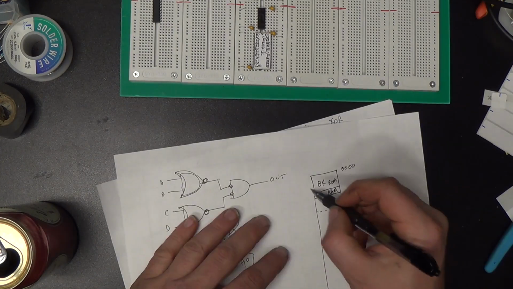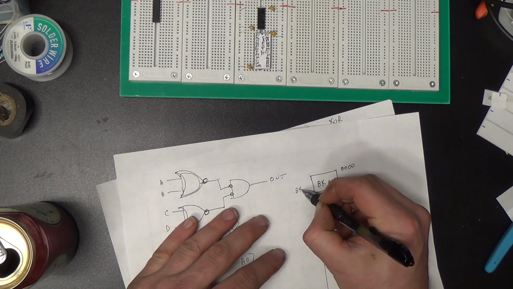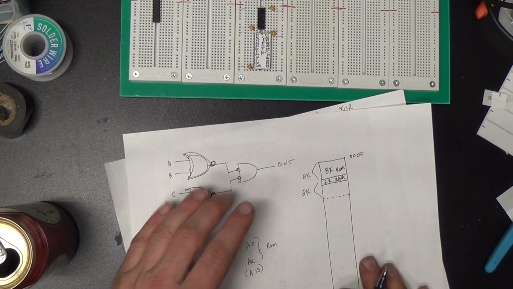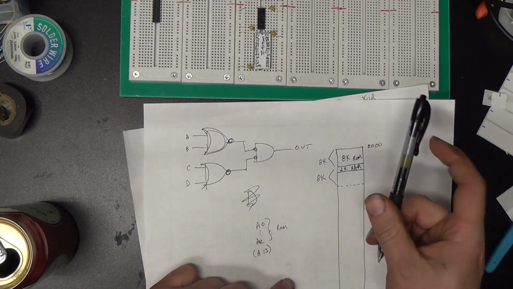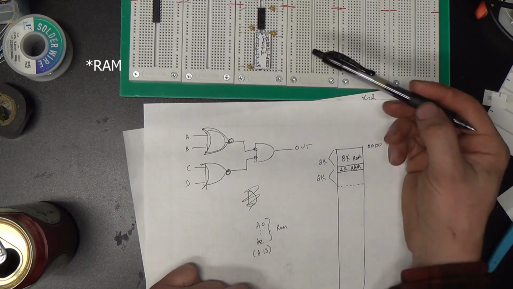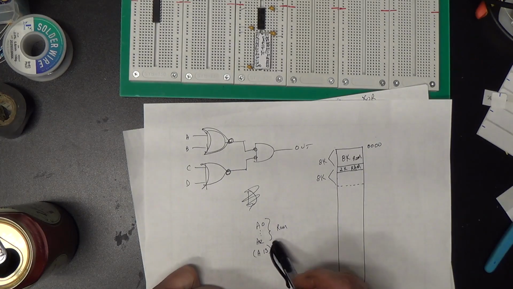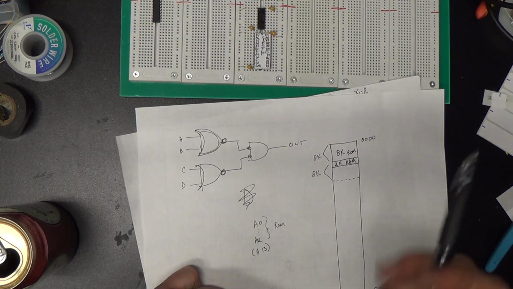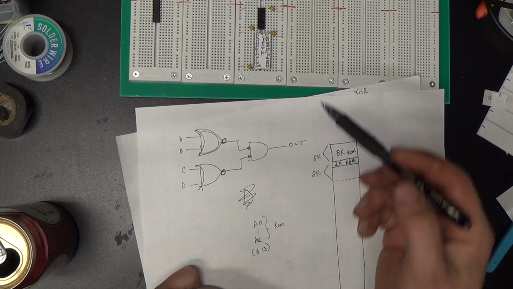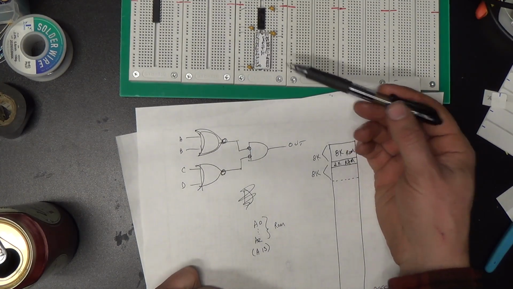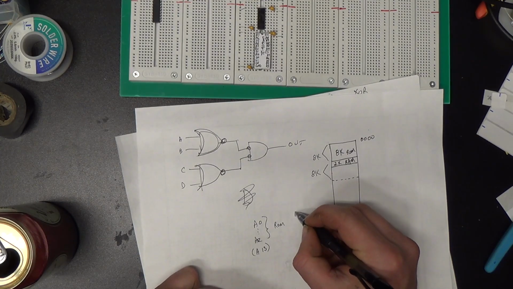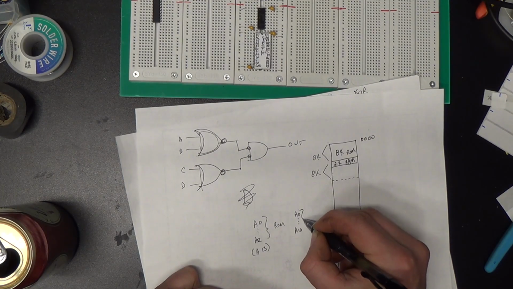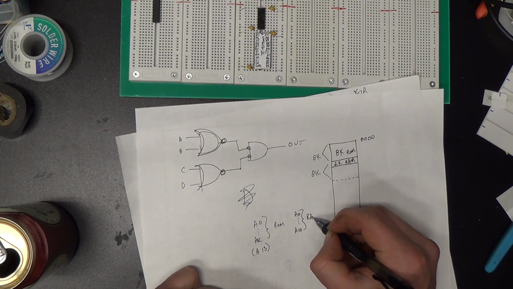So here's an 8K space, and here's another 8K space. Our 2K ROM isn't going to have A0 through A12. It's only going to have A0 through A10. Did I do that right? Yes, I think. So only A0 through A10 will connect to the RAM.